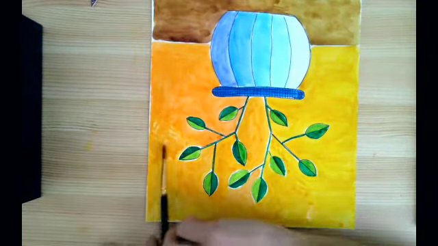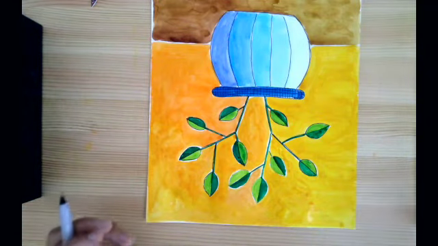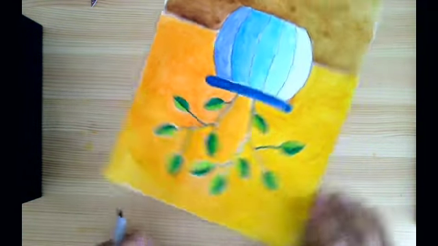Oopsie, sorry. I want to retouch a little bit here because, with my hand, as a left hand, my goodness, I'm always messing my paper.